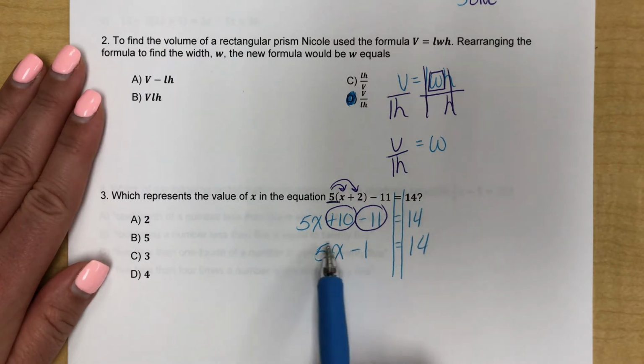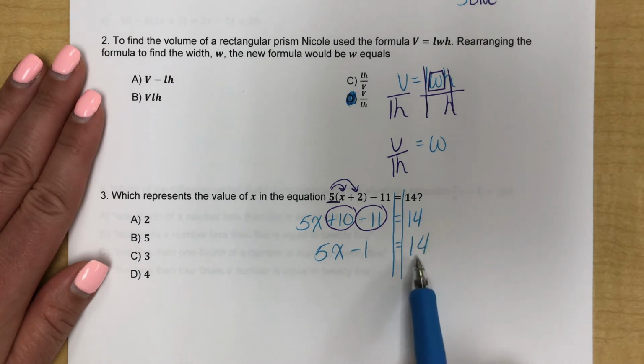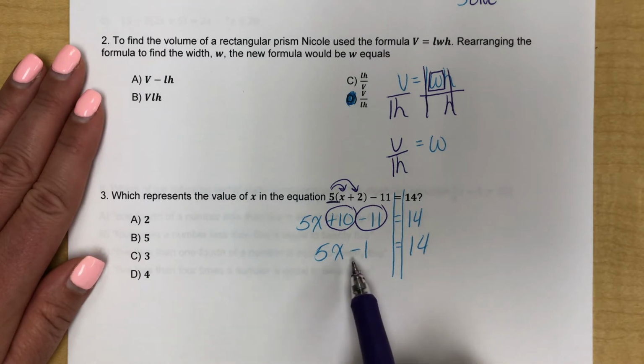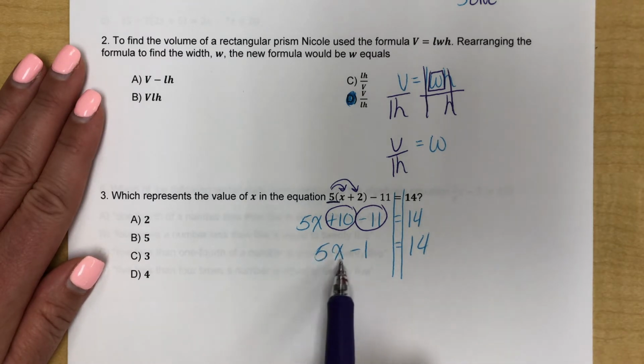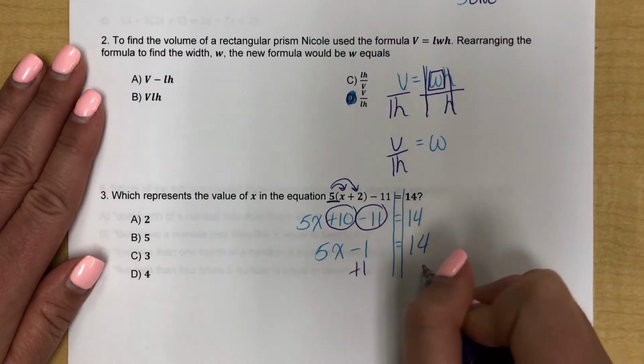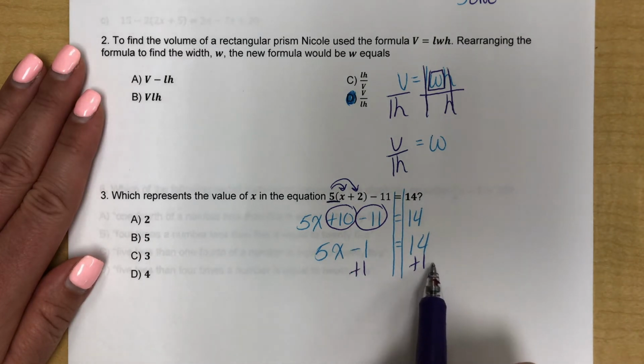I look on the left-hand side, there's no like terms. Look at the right-hand side, there's no like terms. So now I have to combine like terms that are on opposite sides. So all of my x's are on the left. That means I want to move all my numbers to the right. So the opposite of subtraction is addition. If I'm going to the opposite side, I have to do the opposite operation.